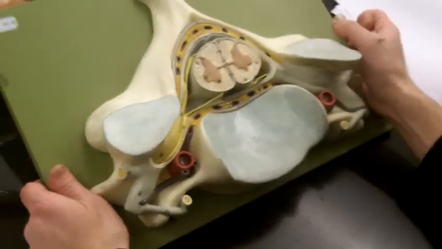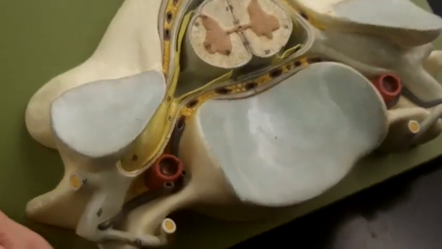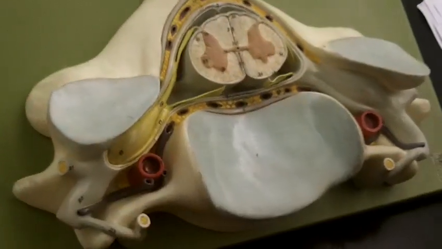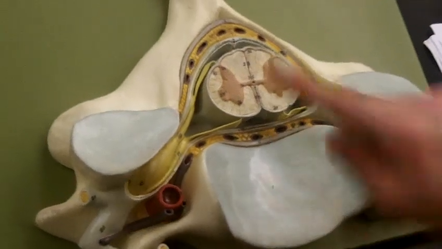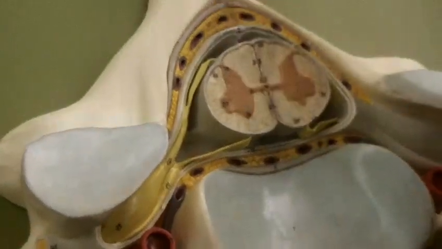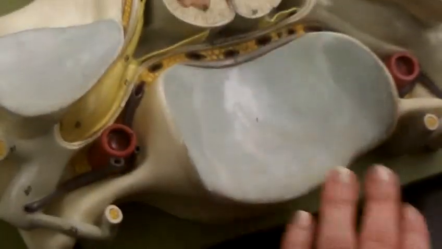The first thing when you look at the spinal cord is you want to figure out which side is anterior and which side is posterior. Do you like this model? I'll use all of them. So this one is easy because you know the spinous process is posterior and the body is anterior.